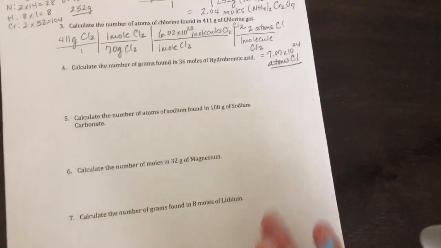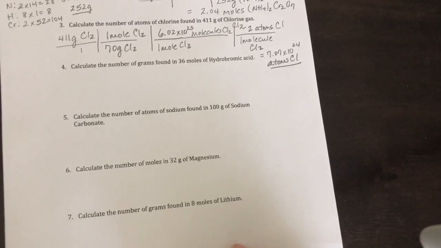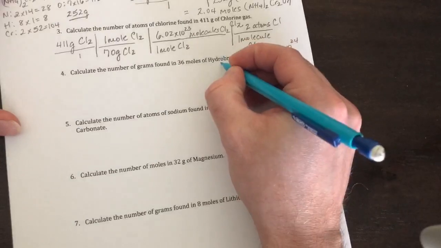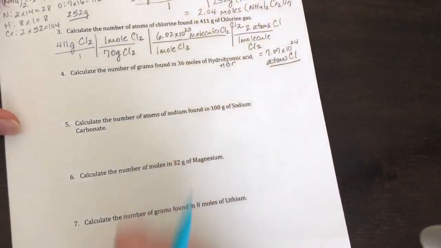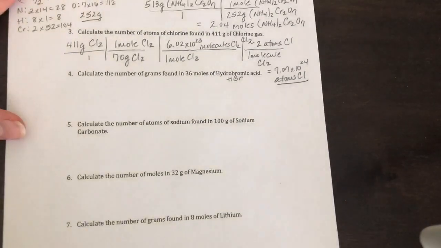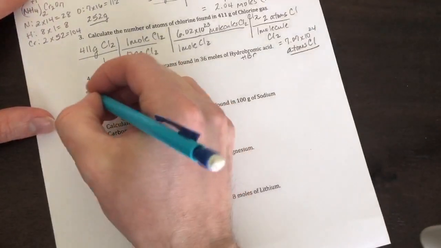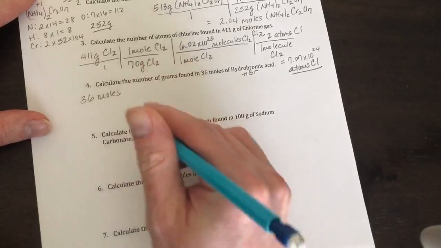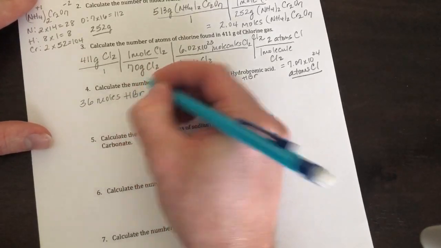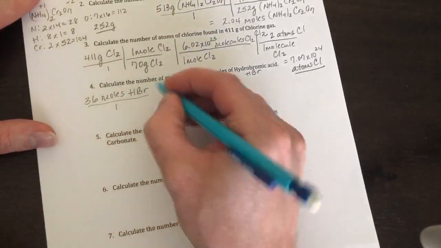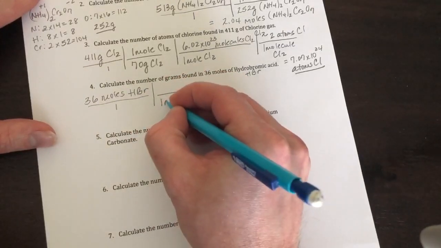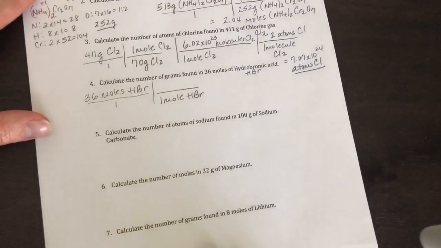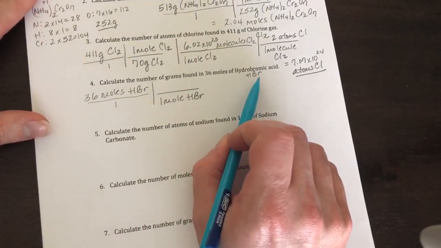Number 4, calculate the number of grams found in 36 moles of hydrobromic acid. So we should know this from last test that hydrobromic acid is HBr. Okay, hydro meaning there's two elements in it. Okay, so we get 36 moles of HBr and we write over 1. We know that 1 mole of HBr is equal to its formula weight. Okay, so anytime I see grams, I have to go through the formula weight.